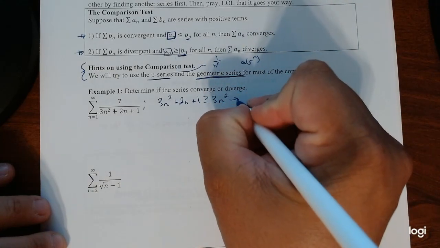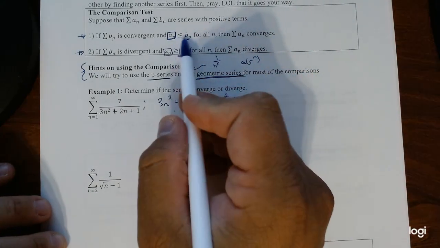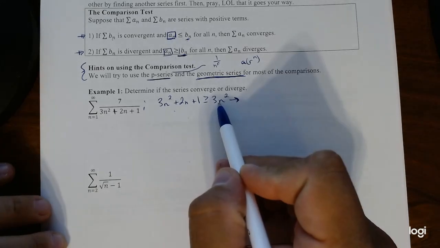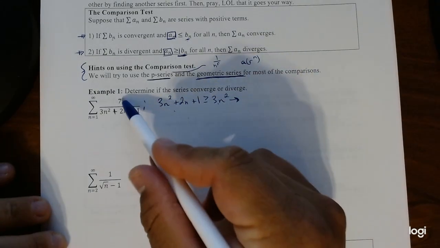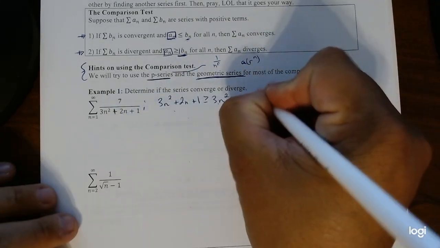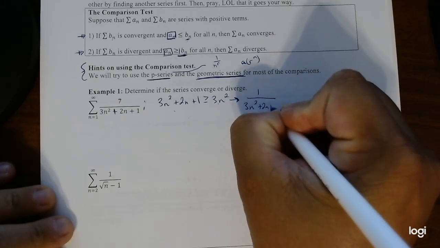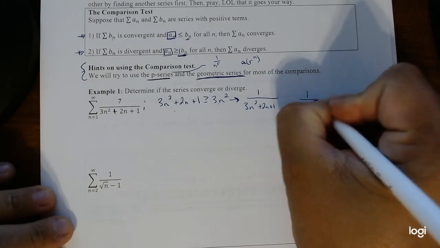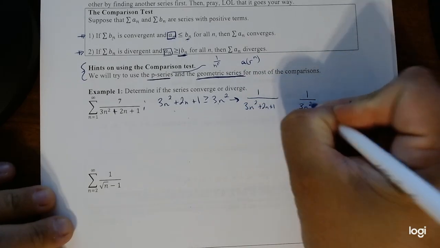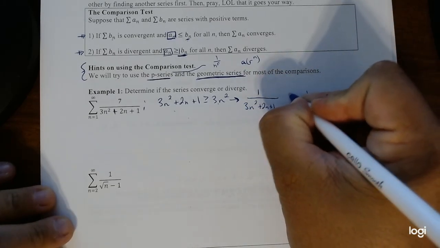So remember, I want to somehow have this a sub n to be smaller than the series I have here. Now, when you flip it and put it into a fraction format, like this, now the inequality actually flips as well.